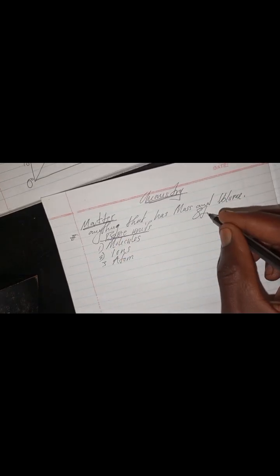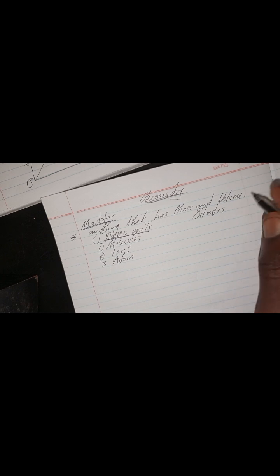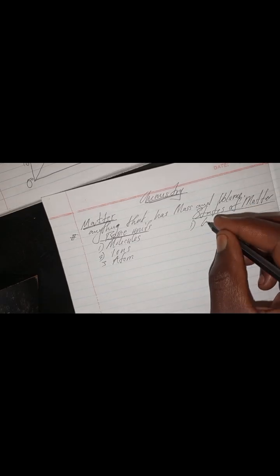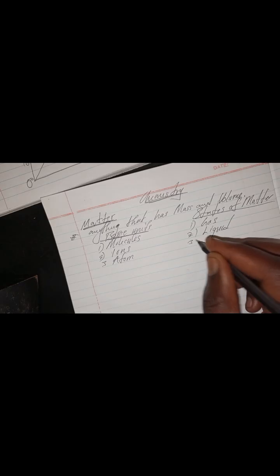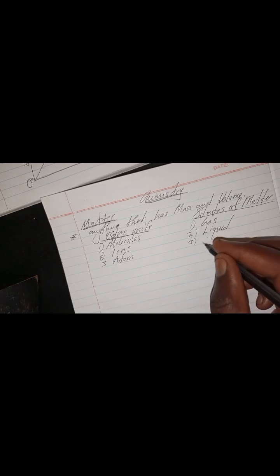Then apart from the basic units of matter, we also have the states of matter. So the states of matter, number one, we have gas. Then second, we have liquid. Then third, we have solid.